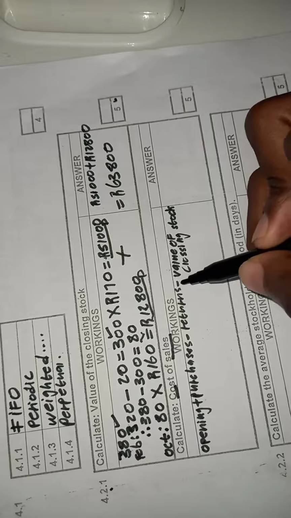Now minus the stock that we returned. This will give us the net stock that we are having. Now the net stock minus the value of the stock that we have as a closing stock will automatically give us the cost of the stock that we have sold, also known as the cost of sales. That's the formula for cost of sales.